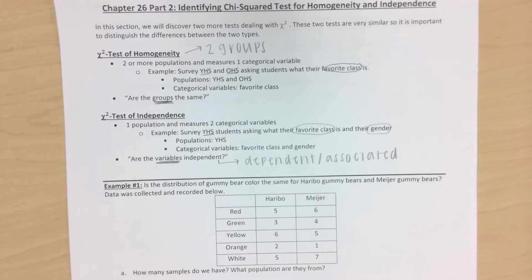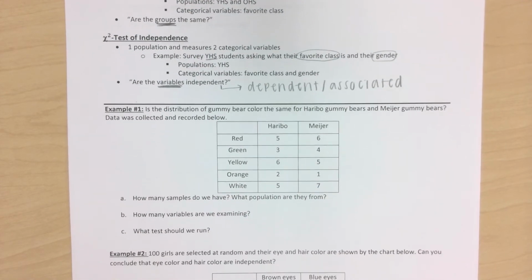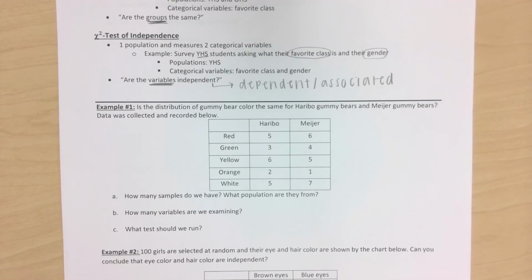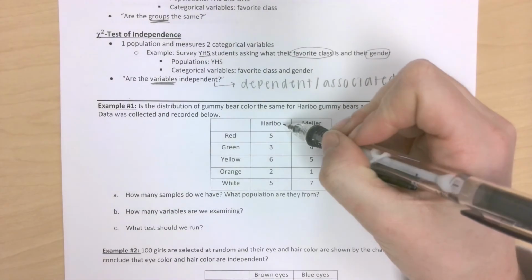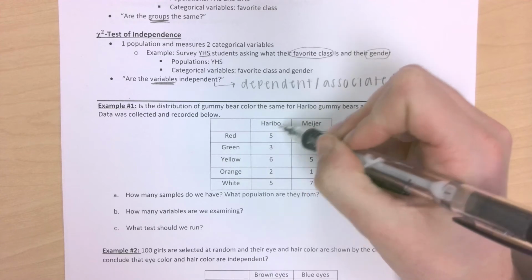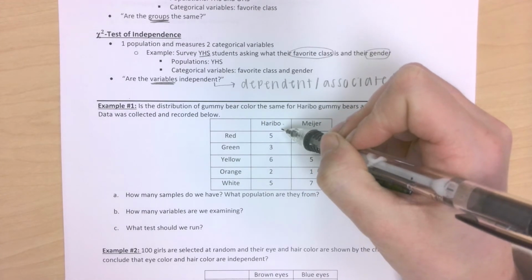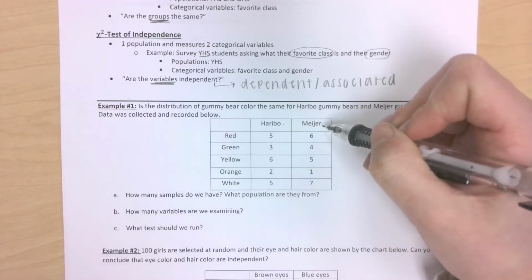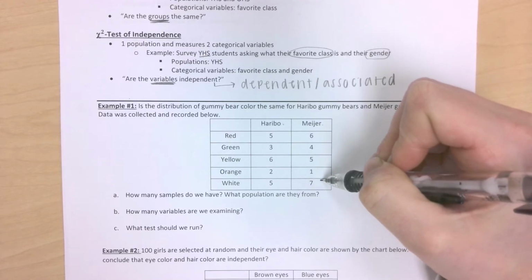So the first thing we're going to do is just look at a few examples, and we are going to get some practice identifying what type of test we're looking at. So example 1 says, is the distribution of gummy bear color the same for Haribo gummy bears and Meyer gummy bears? Data was collected and recorded below. All of the gummy bear colors are listed here. Meyer gummy bears are listed in this column.